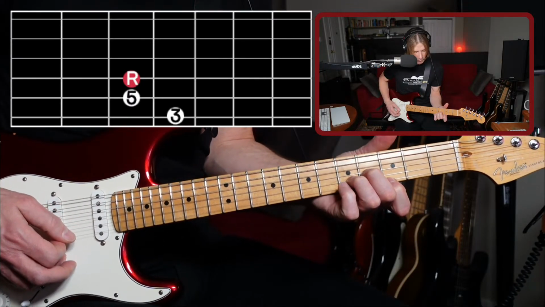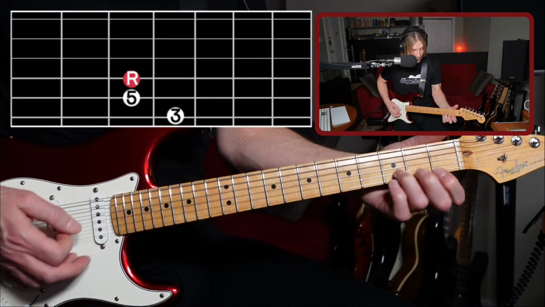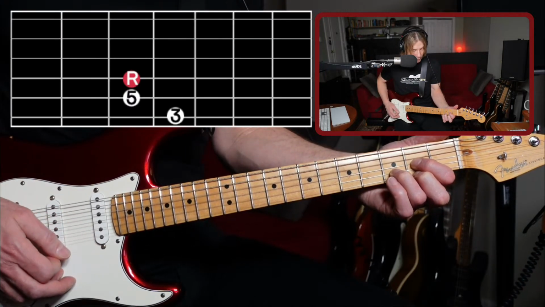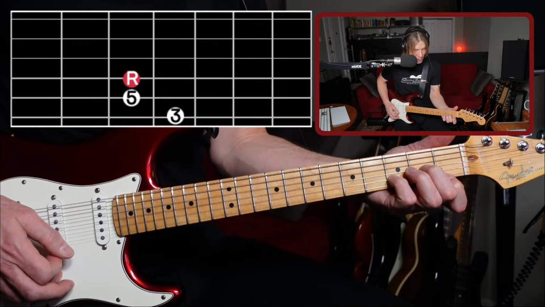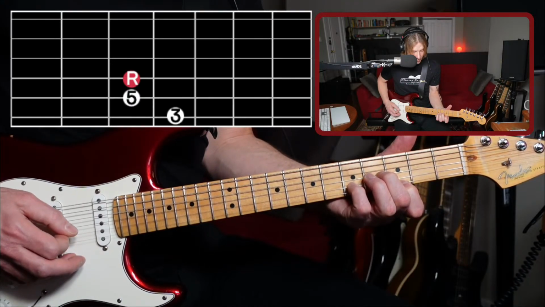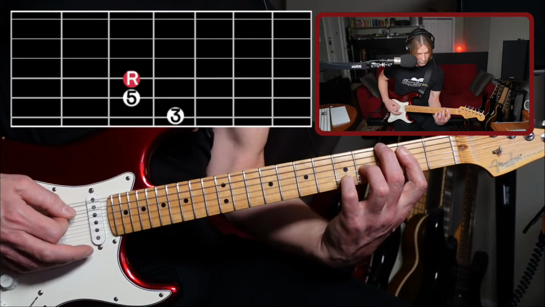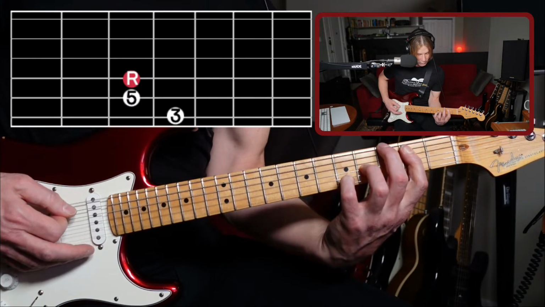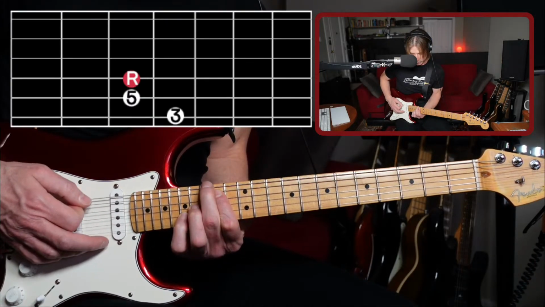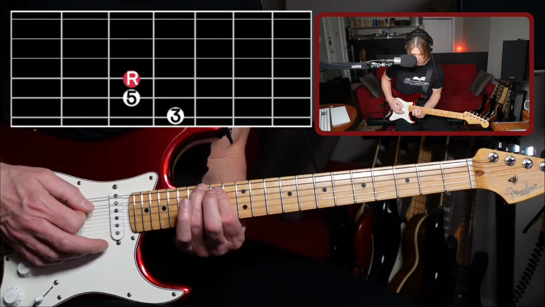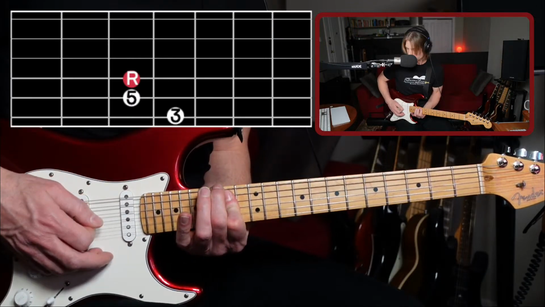So here's the minor. Why is that a D minor shape? Well, here's a D minor right here. Here's a D chord in the CAGED system. Make it minor. Bring it up to E. Or up here too. Here's the first inversion, or down here.